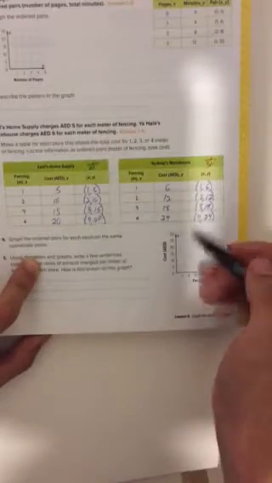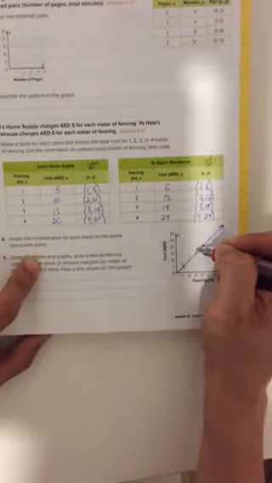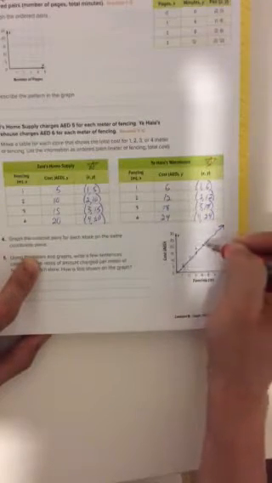Okay, so Zayed's in blue. 1 for 5, 2 for 10, 3 for 15, 4 for 20. Alright, and then Yahala's is 1 for 6, 2 for 12, 3 for 18, 4 for 24.